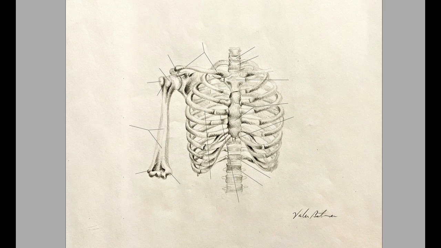Okay, so this video is going to be about the anterior thorax, all right? And we have this gorgeous, beautiful picture right here. This was hand drawn by Valerie Batcher.